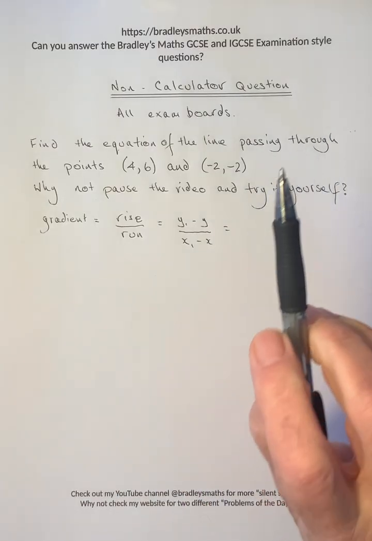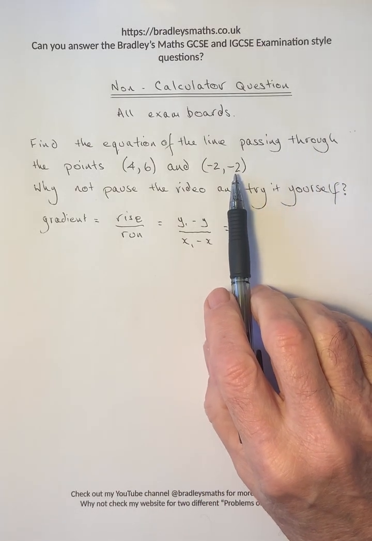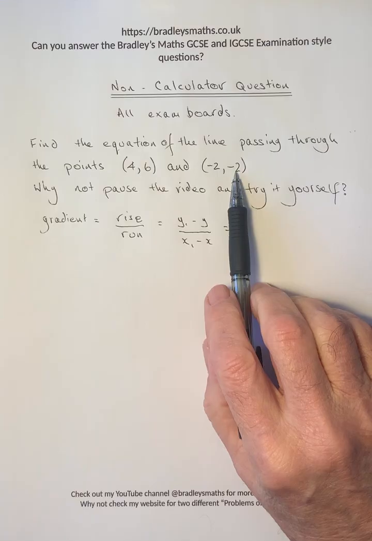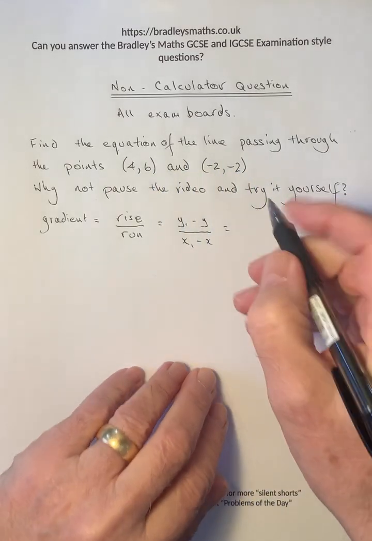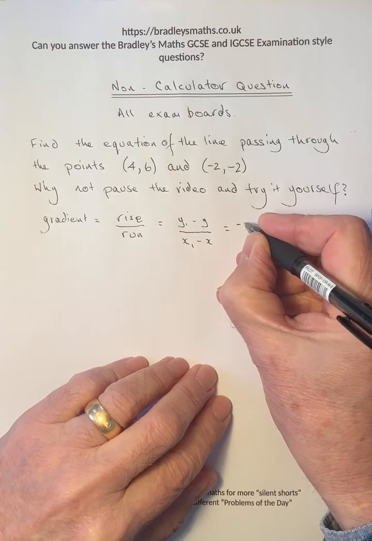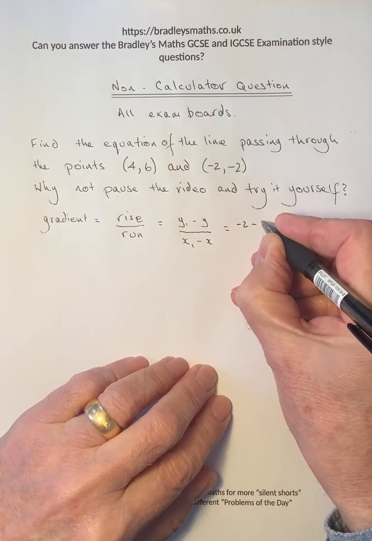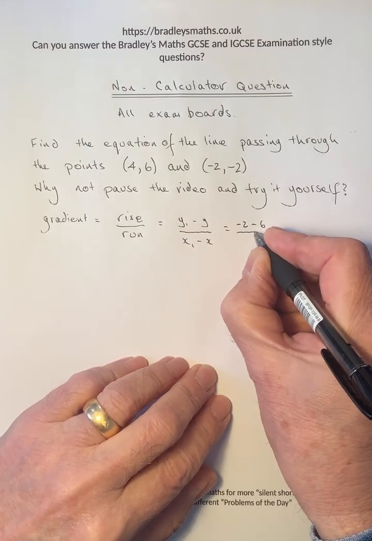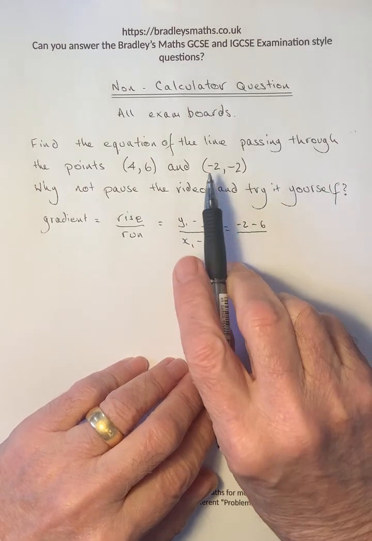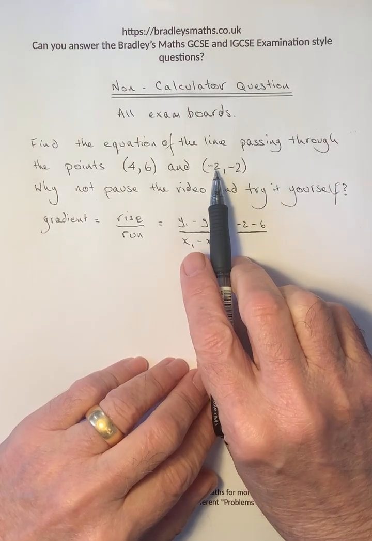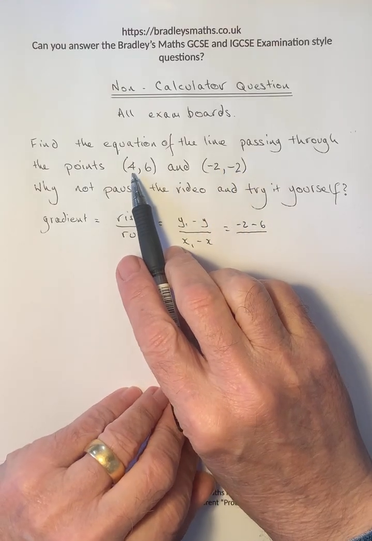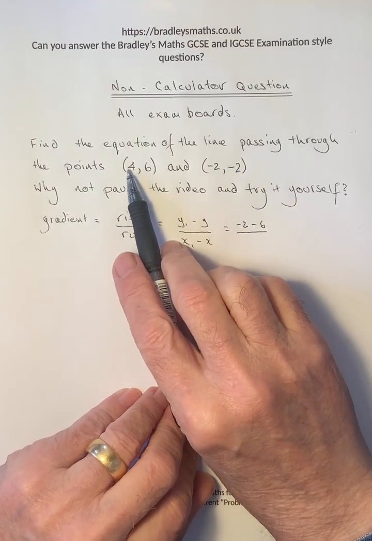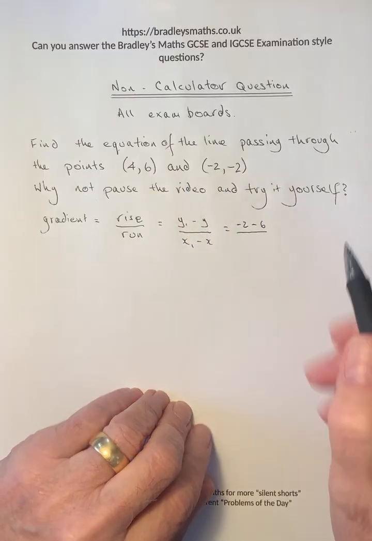So I'm going to take this as being my y1 and this being my y. So we have -2 take away 6, over, this is my x1. x1 is in the same bracket as y1, notice. And this is my x. x is in the same bracket as y, so it's -2 take away 4.